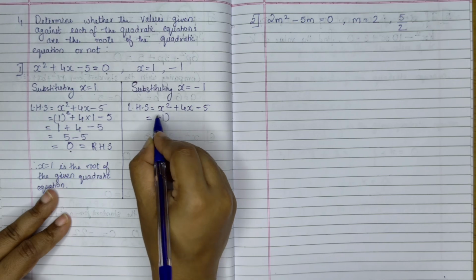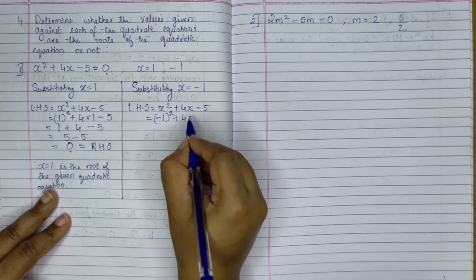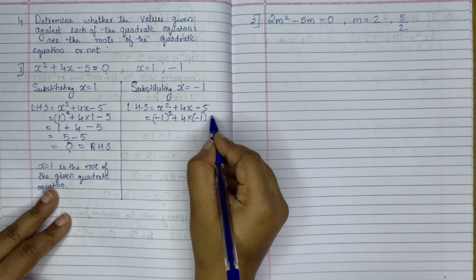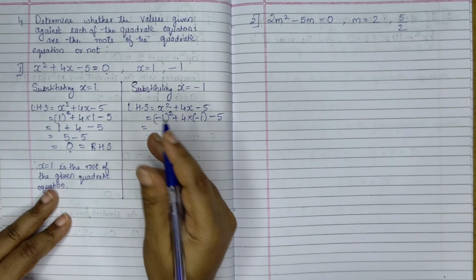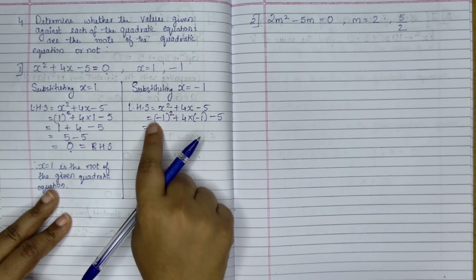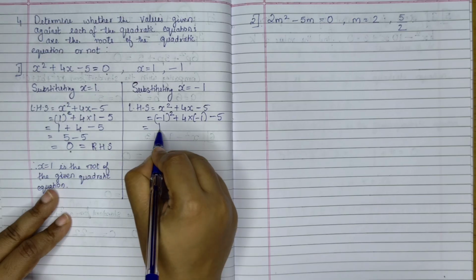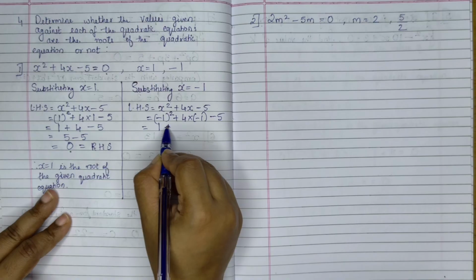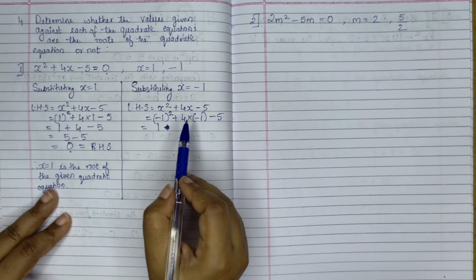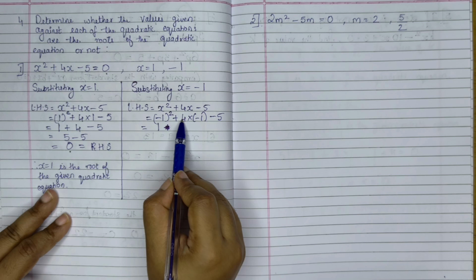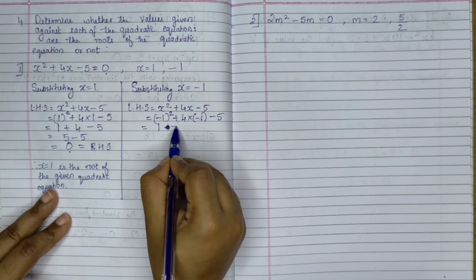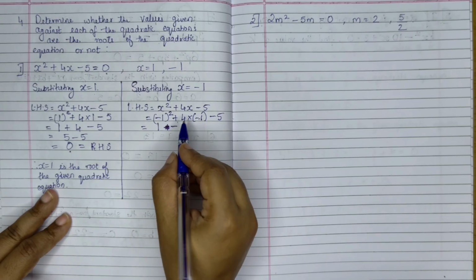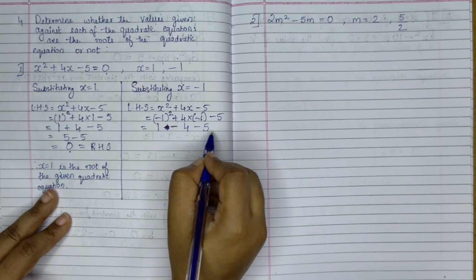So in this place we will take minus 1 the whole square plus 4 multiplied by x, where x is minus 1. Since there is a minus sign, you put it in the bracket, and then minus 5 will be as it is. Now square of minus 1: 1 ones are 1, minus into minus will become plus. So 1 plus 4 ones are 4. There is a minus sign here, so don't put the plus sign first. Cancel it, because plus into minus will be minus. Understood? So it is minus 4, and then again minus 5.